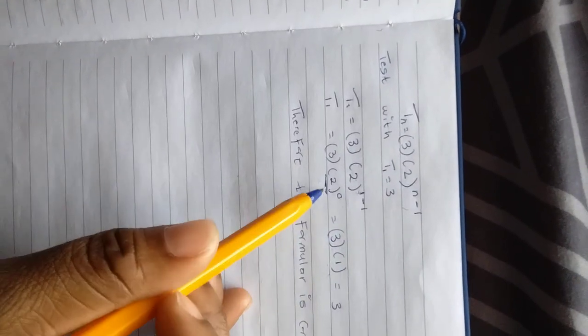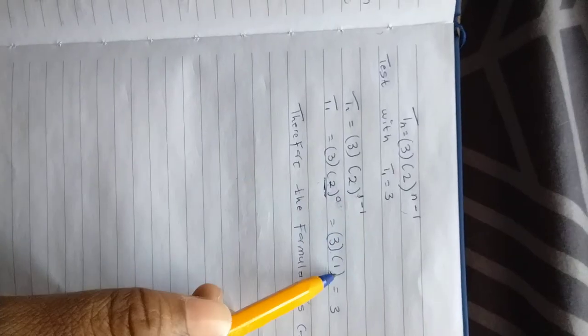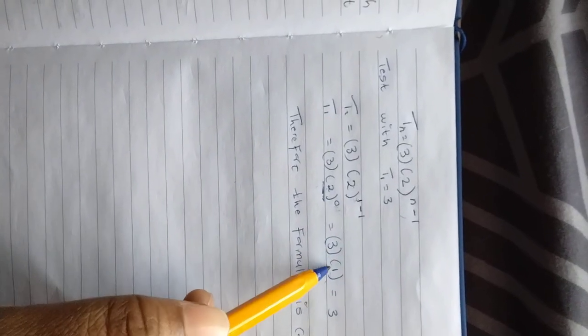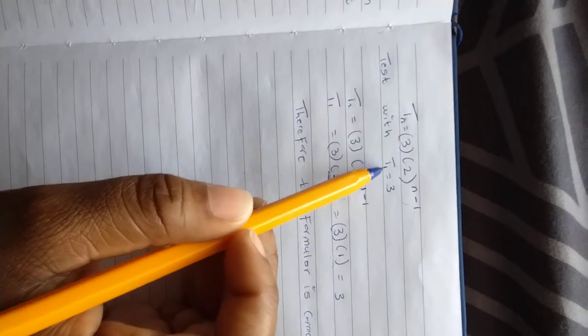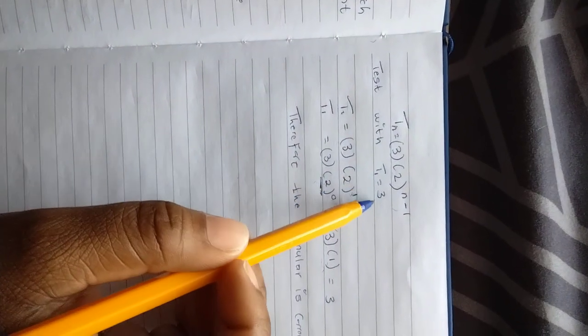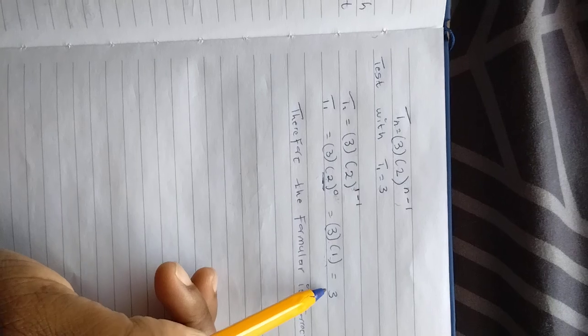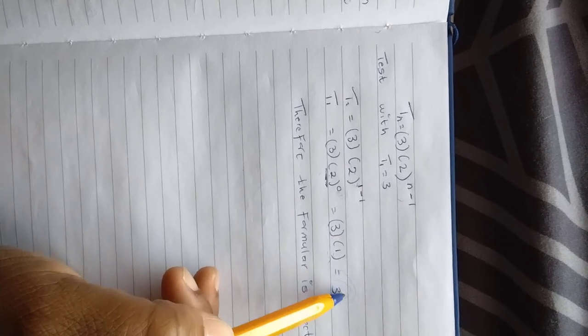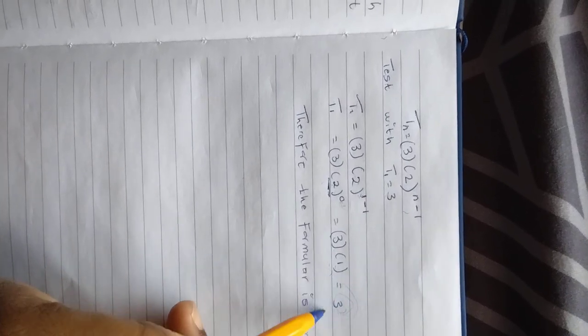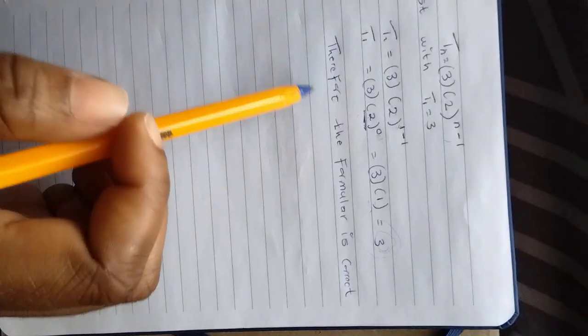Any number you can think of, as long as it's to the power 0, is 1. So 2 to the power 0 is 1, and 3 times 1 equals 3. This proves it: when we tested our equation with T1, we got 3. So this equation is correct, therefore the formula is correct.